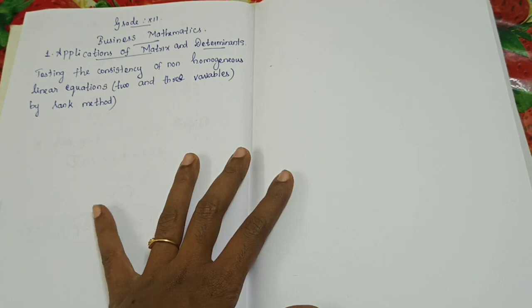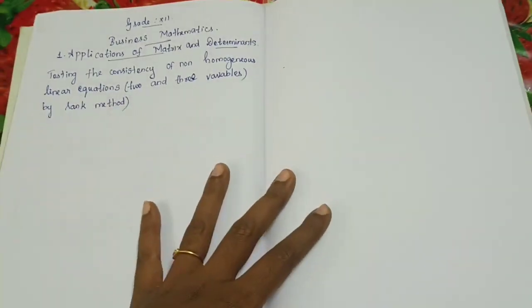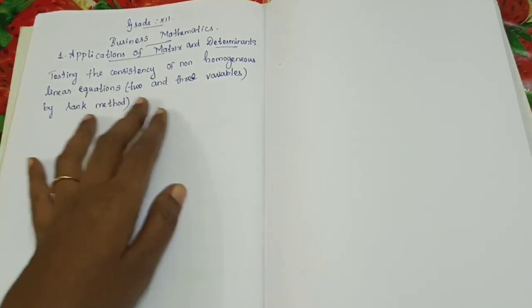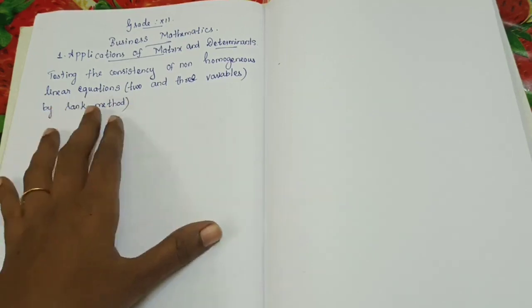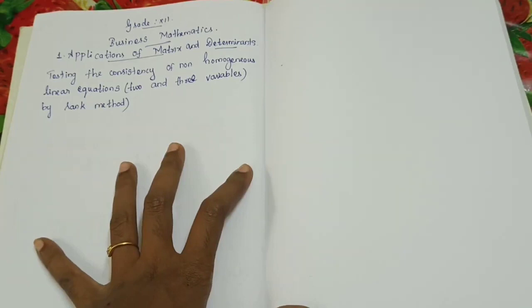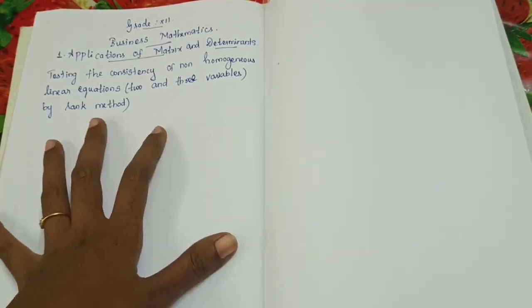I hope you all completed the last day's home assignments. Let's start today's section: testing the consistency of non-homogeneous linear equations by rank method. In the last class itself, we started this section and completed 3 example problems. Now, let's recall that first.